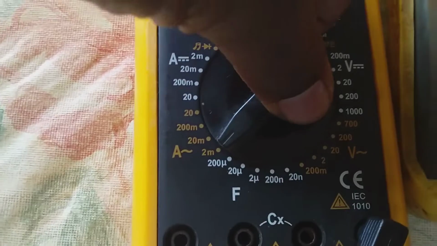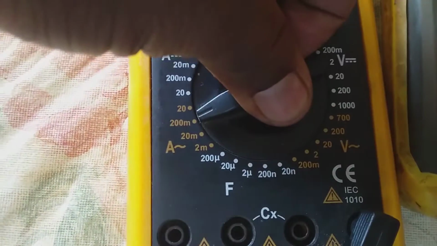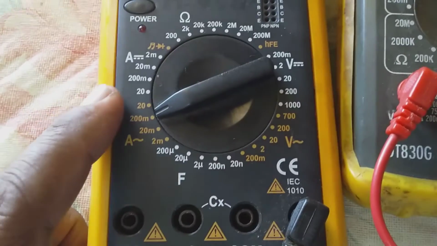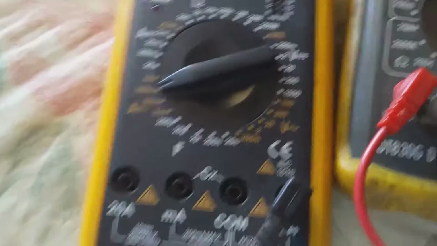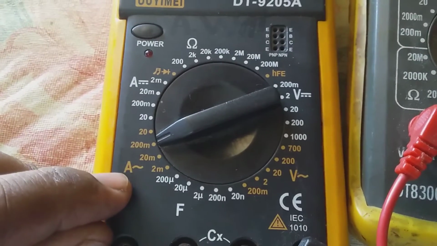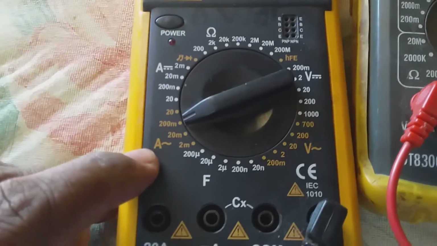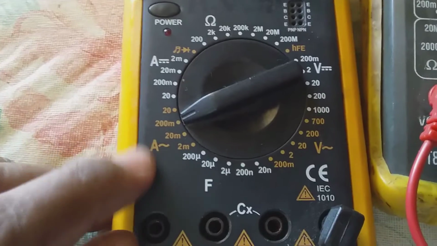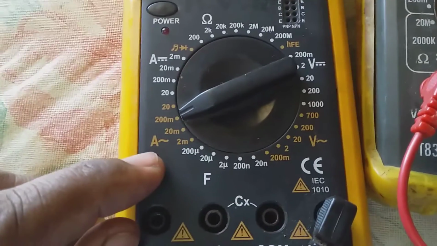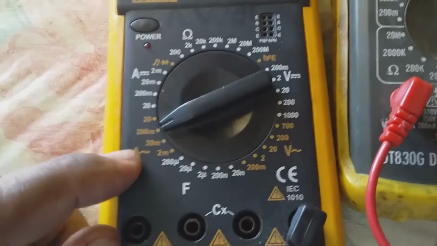Whenever you're using the amperage scale, you have to be very careful, because there's a specific connection that you need, whether it is DC or AC amperage reading.